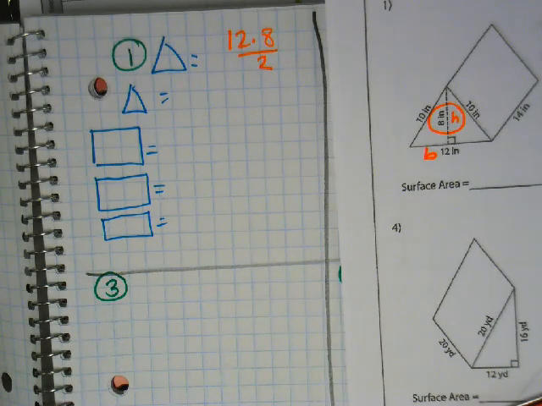Can you pass in the scissors so I can pass out the calculator? And the glue stick?